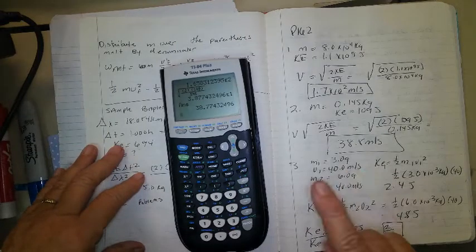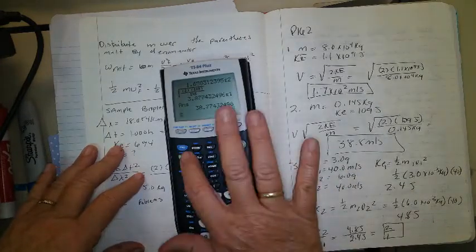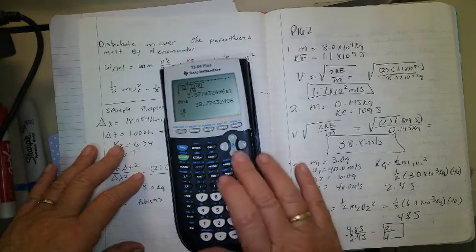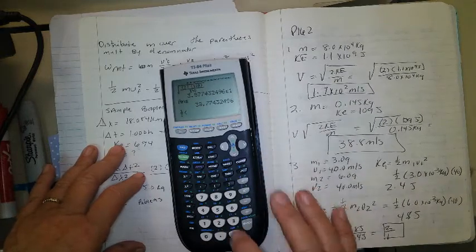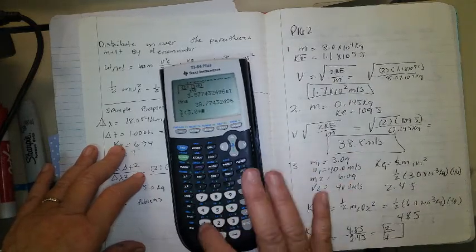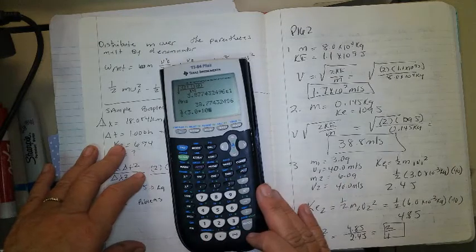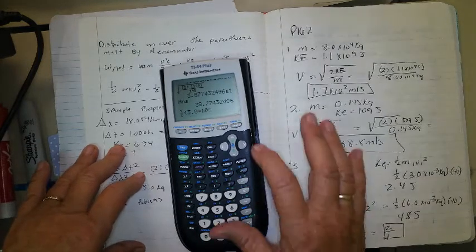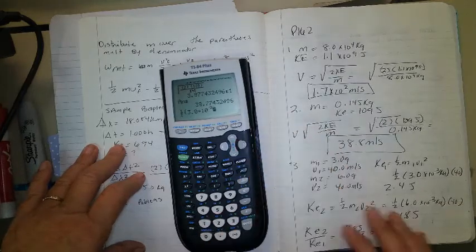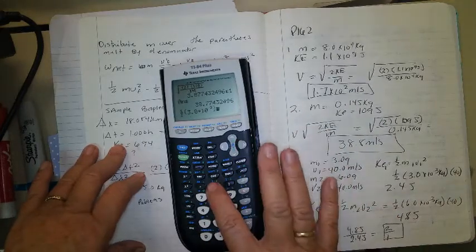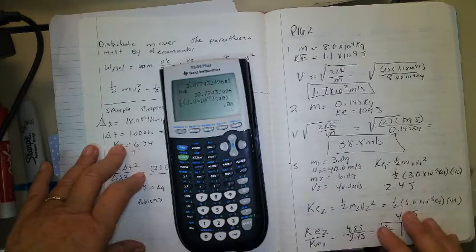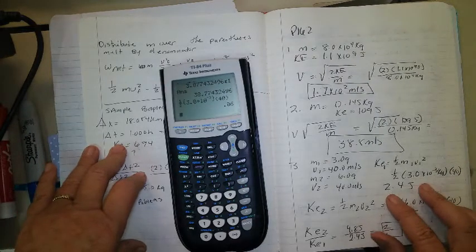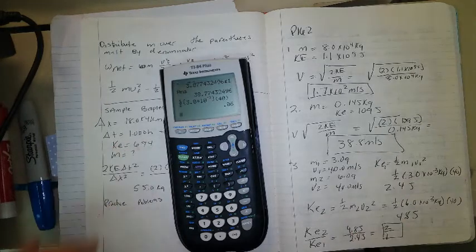So, on that one, I'm going to do alpha y, enter. I'm going to do 1 over 2 over, right? I'm going to open my bracket, 3.0 times 10 to the negative third power. And then I'm going to close my bracket, and I'm going to do 40. Close bracket, enter. And I get 0.6. It's supposed to be 2.4 joules.